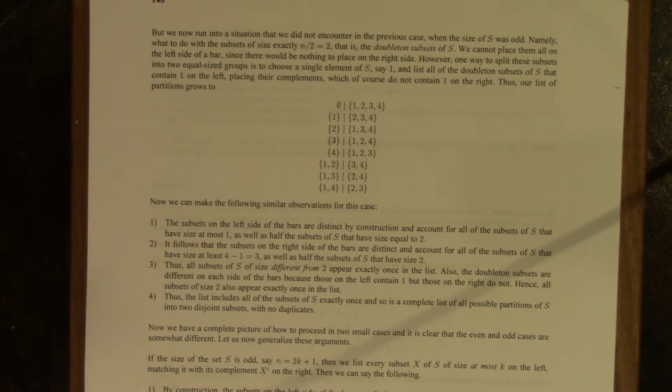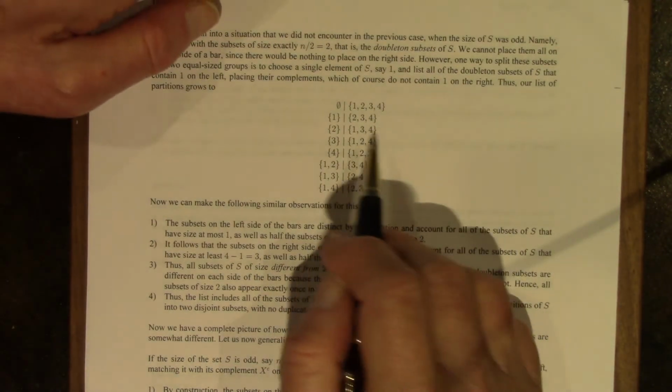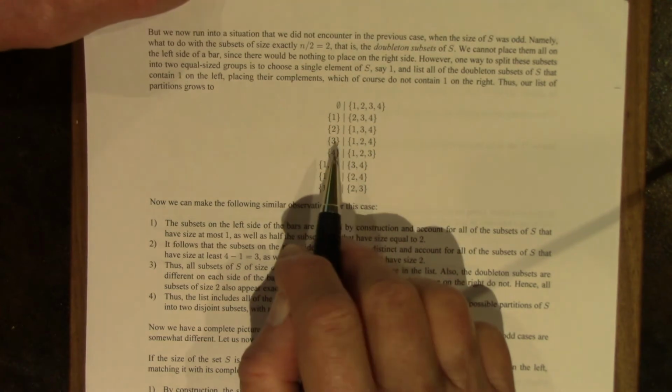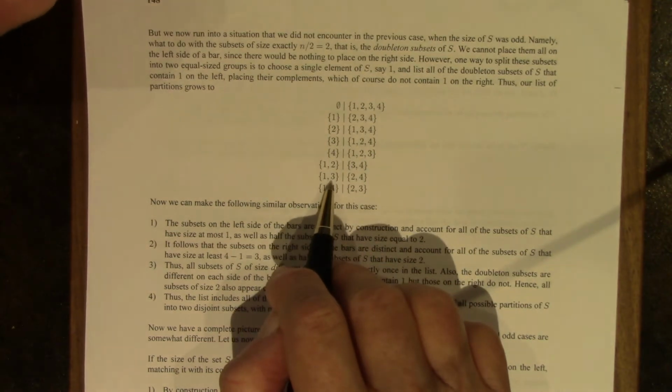We have to split them in half. Half of them on the left and half of them on the right, or put it better, half of them on the left and their complements on the right. So we don't want a set and its complement on the left.